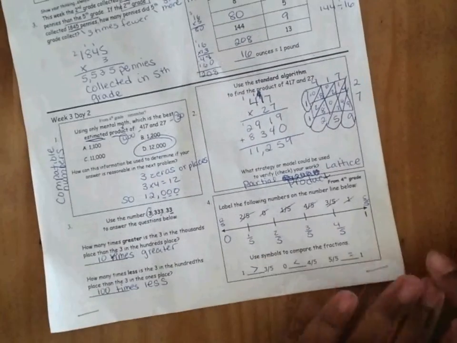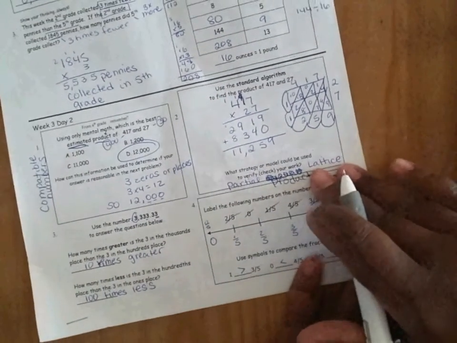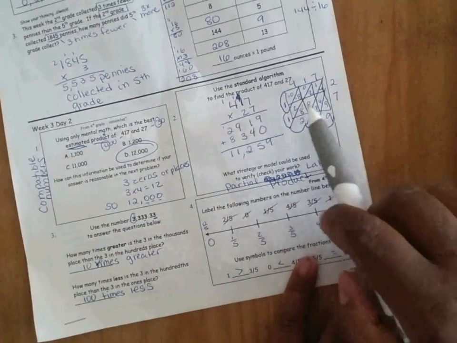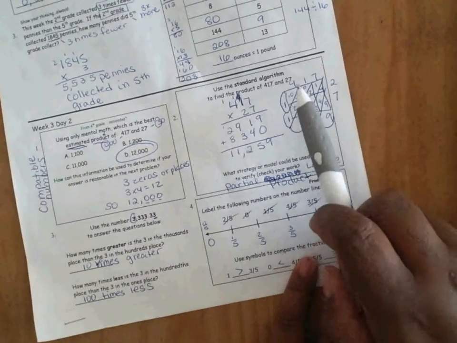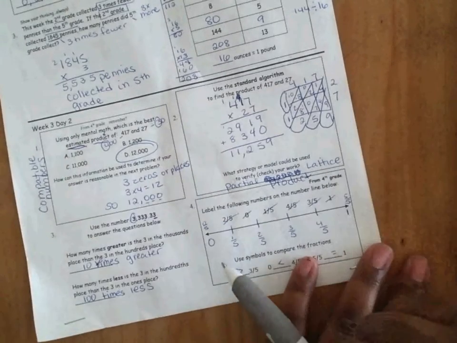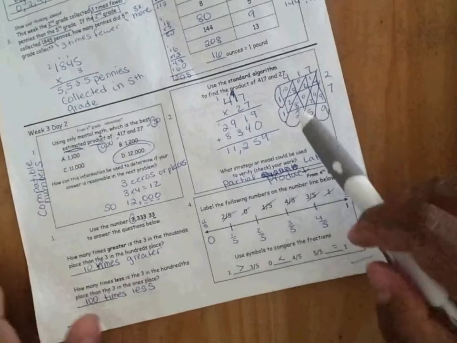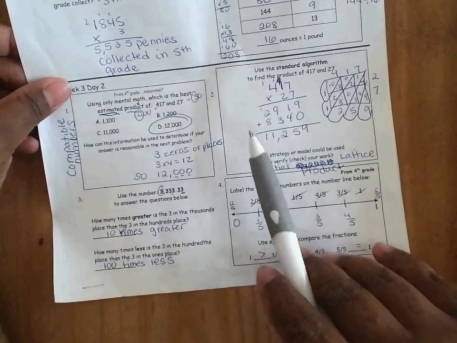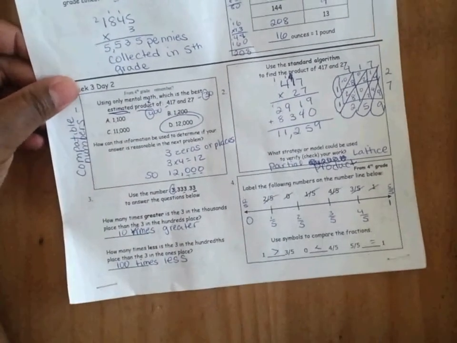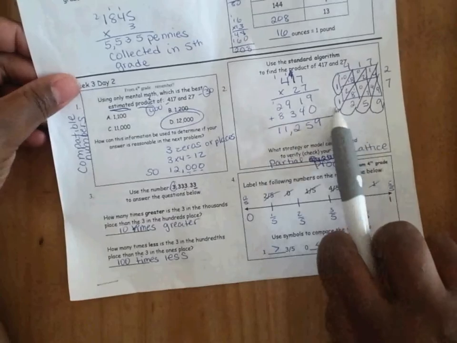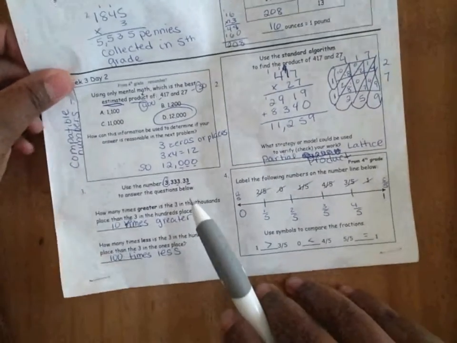You could use magic boxes or windows, what some people say. You could also do lattice. So I did one, and I did lattice, and I did a check with lattice, okay? And so there is my number. For number 2, which I got 11,259, I got the exact same thing when I used lattice.